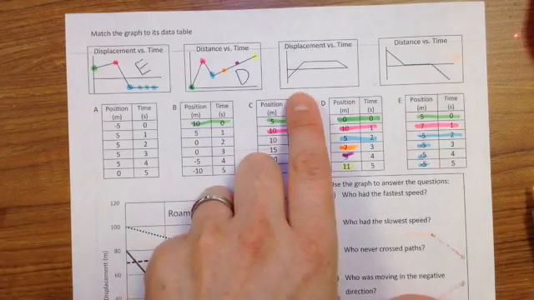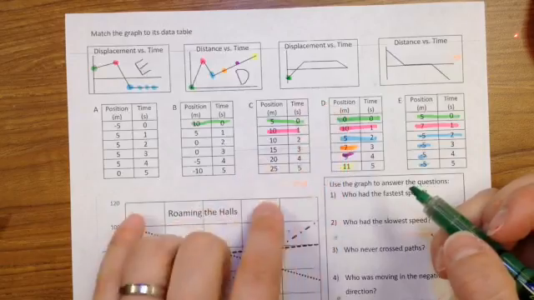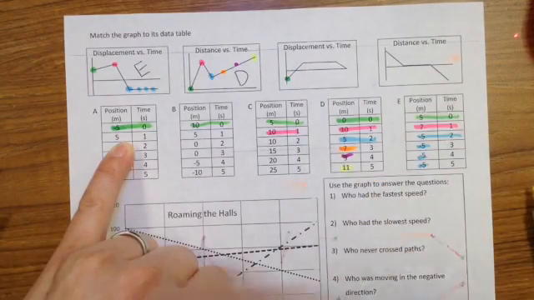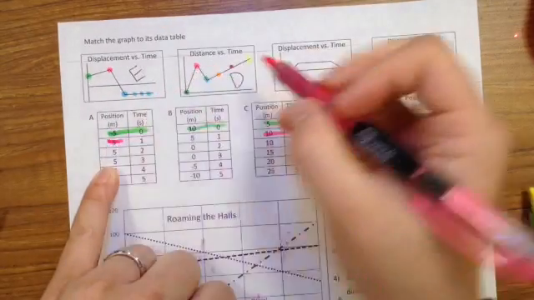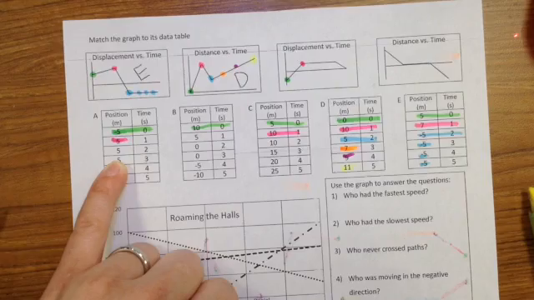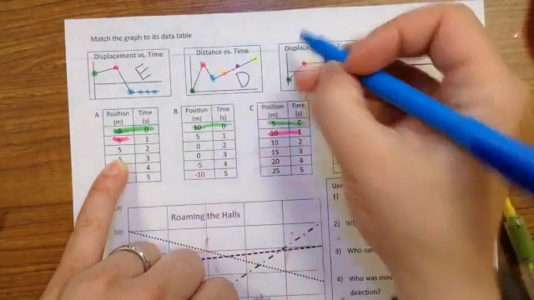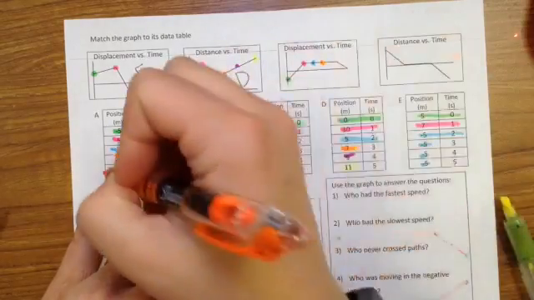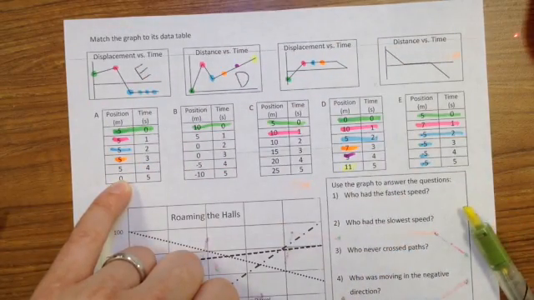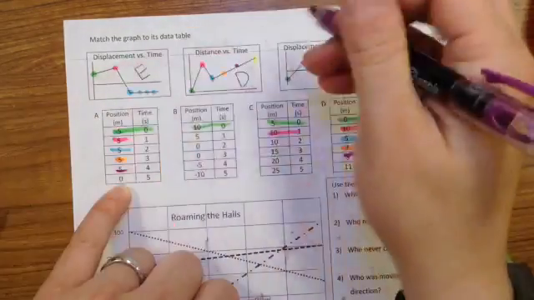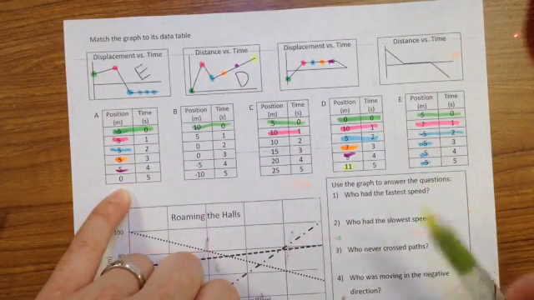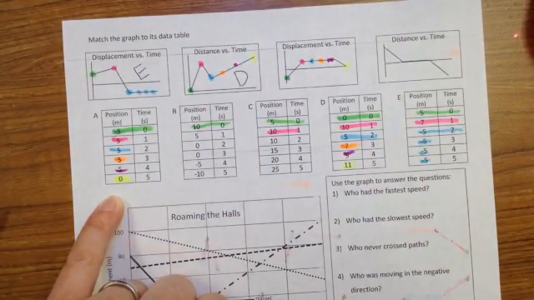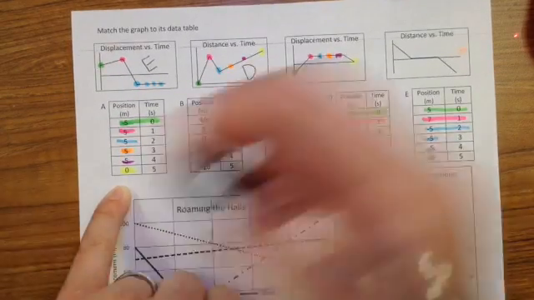Okay, next one, we are starting in a negative position. So we must have a negative displacement. This one starts in the negative at time 0, and then it goes positive. Now we have a positive 5, right there. And then we have another positive 5. It's staying at a position of 5. It's at rest, and it stays at rest and continues at rest. And then our last data point goes all the way back to 0, so it returns to the reference point at the very end. So that data table and graph match. This is data table A.